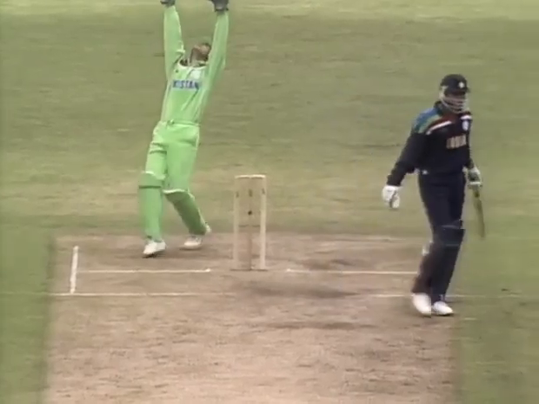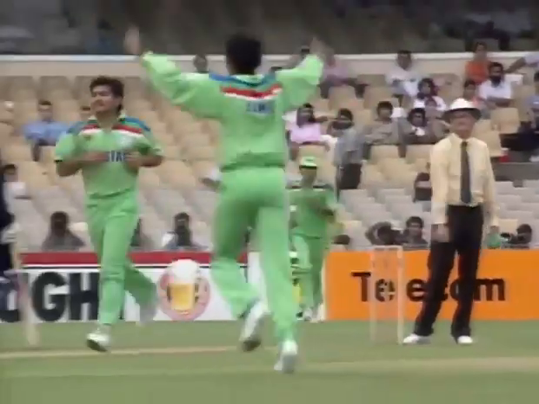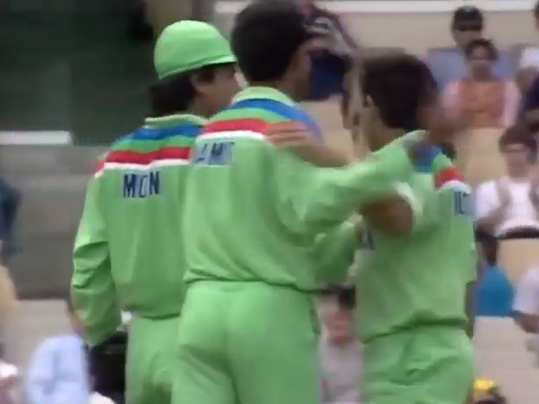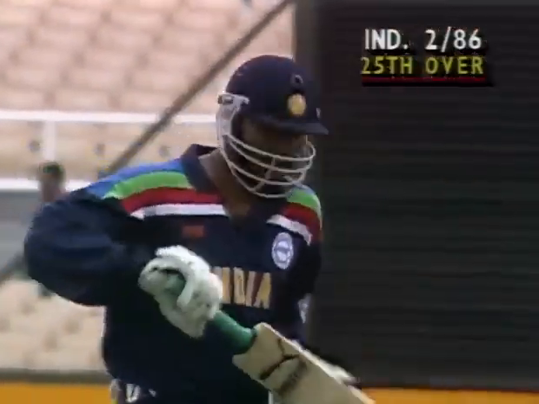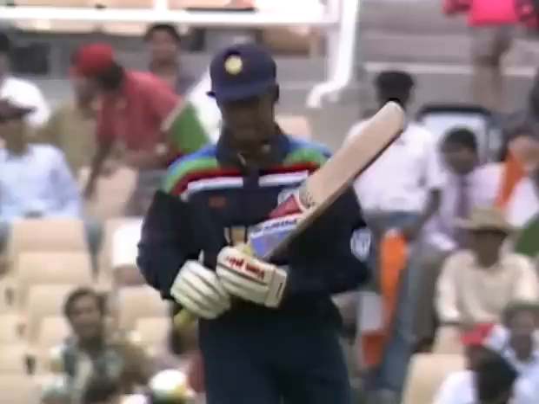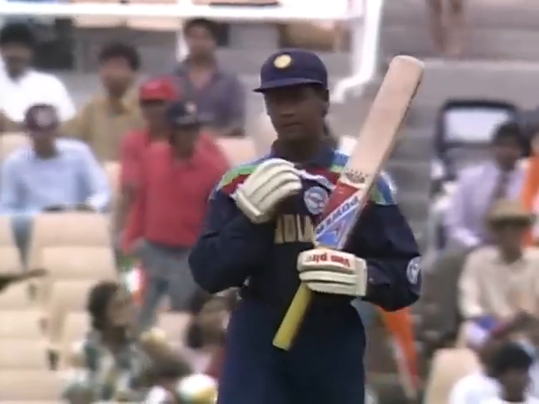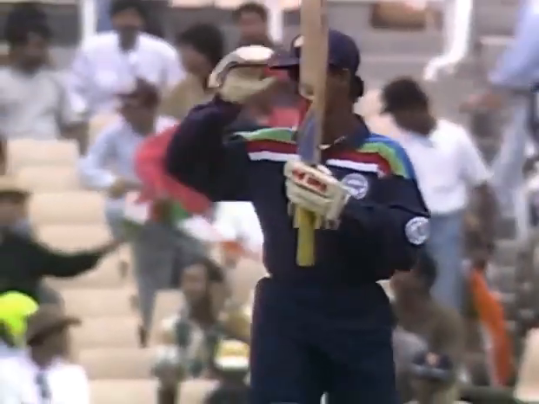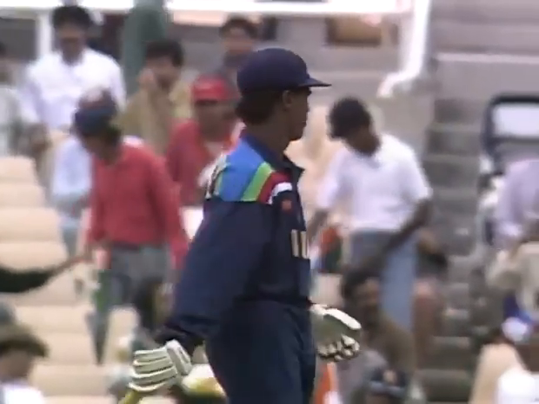The thick top edge. It's pretty well held by the keeper. It wasn't an easy catch because of the extra bounce. And that is a vital wicket for Pakistan. Mushtaq Ahmed takes it, and it's 2 for 86. Cambley, the new batsman for India.